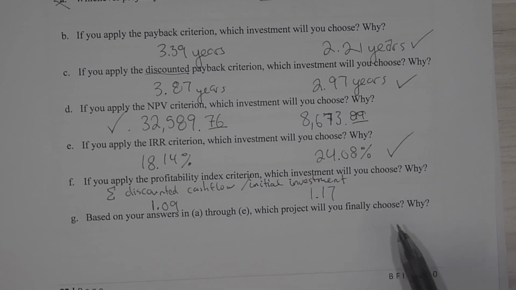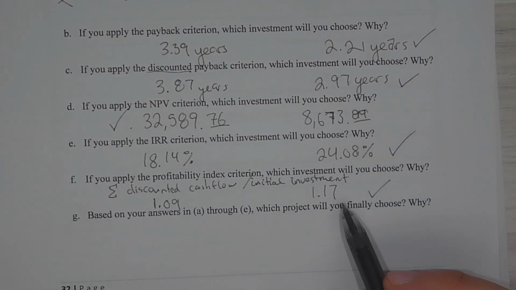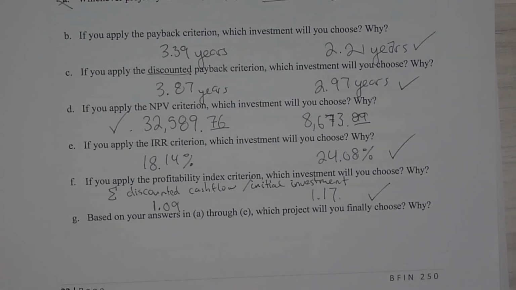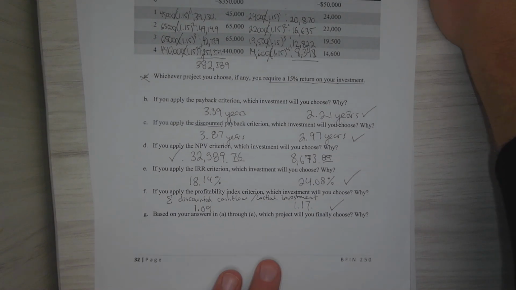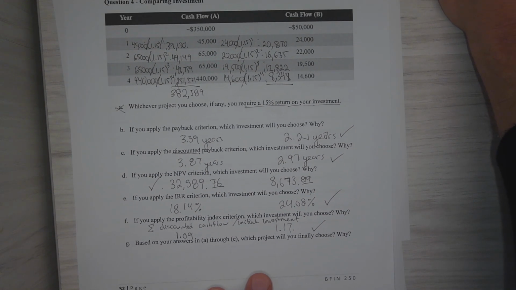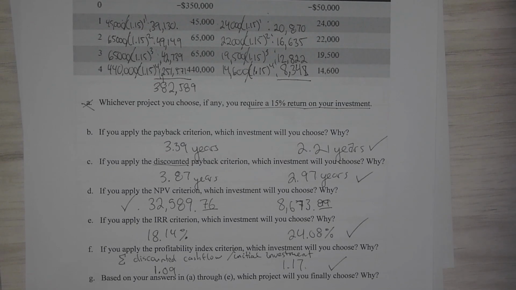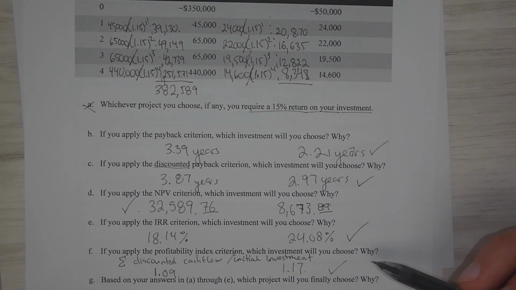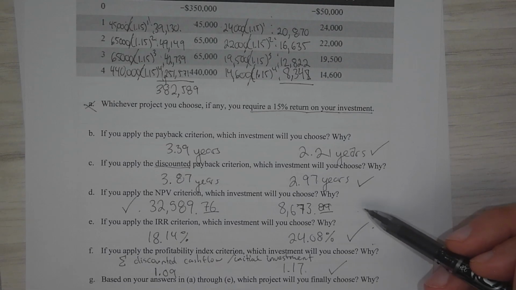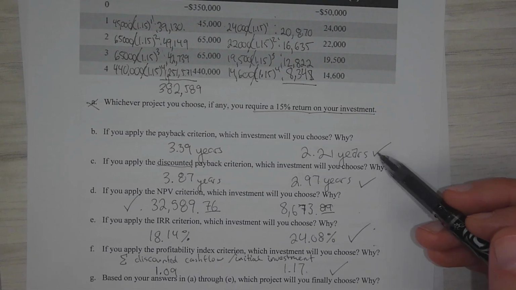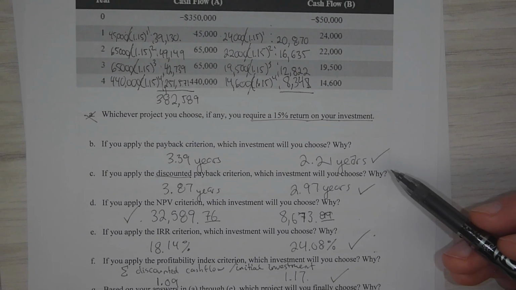So between these, we have a higher profitability for investment B. So based on all your answers from A through E, which project would you finally choose and why? We would probably choose project cash flow B because it has a higher profitability index, better IRR. It's not as good of a net present value, but it has a quicker payback, both discounted and undiscounted. So we would likely choose project B.